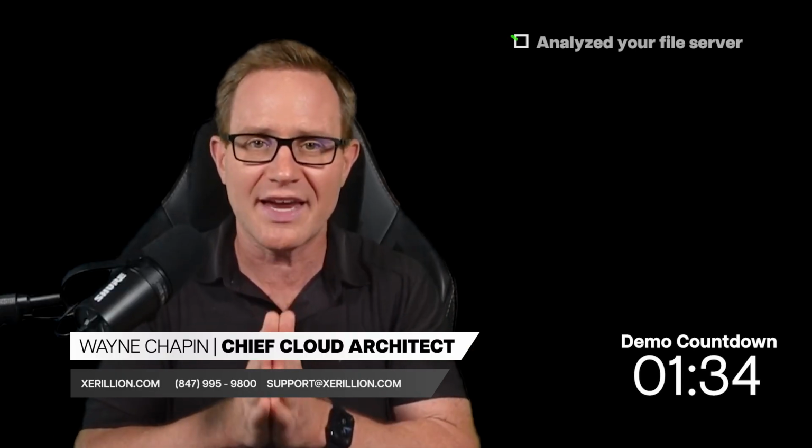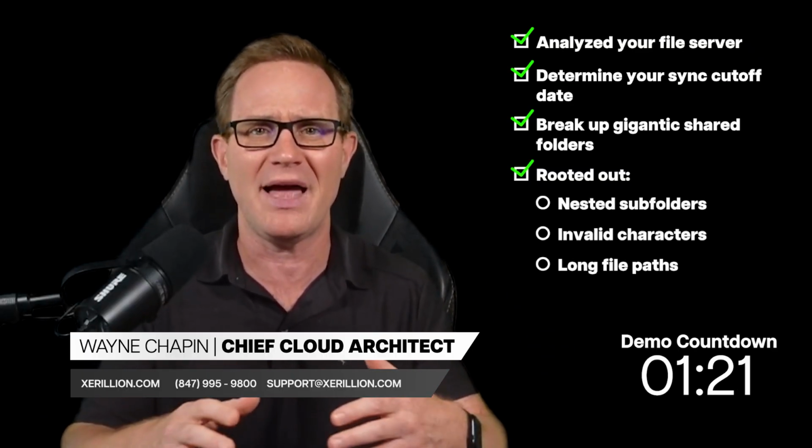Now, once we've analyzed your file server, determined your line in the sand as to the cutoff date for what gets copied over, and then broken up any gigantic shared folders into multiple subfolders with invalid characters or lengthy file paths or messy permissions on the originating file server, we can now commence the sync.